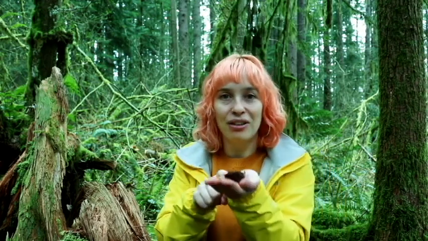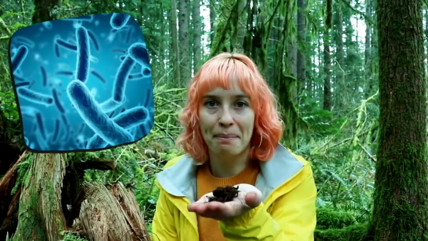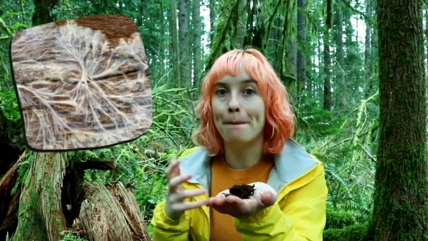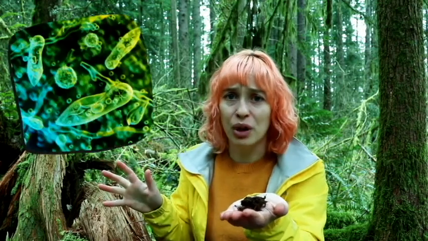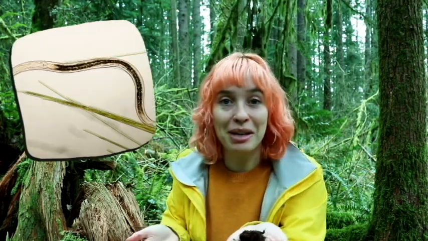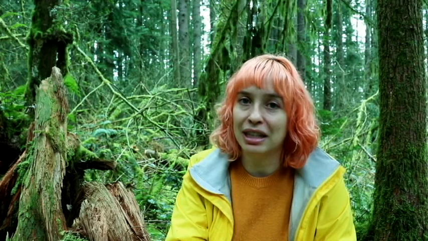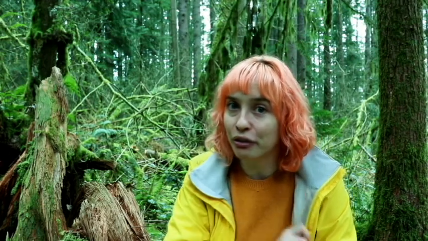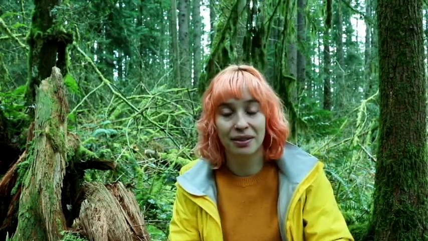In a single teaspoon of soil, there can be 1 billion bacteria, several meters of fungal filaments, thousands of protozoa, which are microscopic critters, and hundreds of nematodes, which are little microscopic worms. Unless you have a high-powered microscope, you'll just have to leave them off your survey list for now. But never forget, there is so much more around us than we can see.